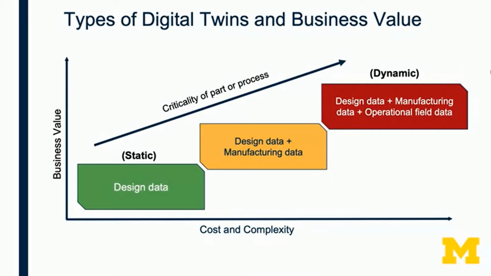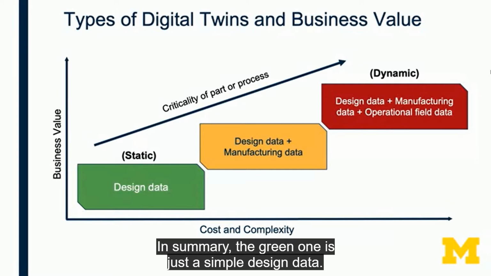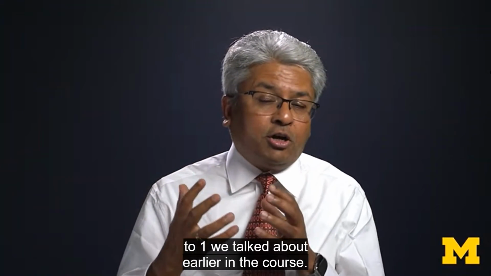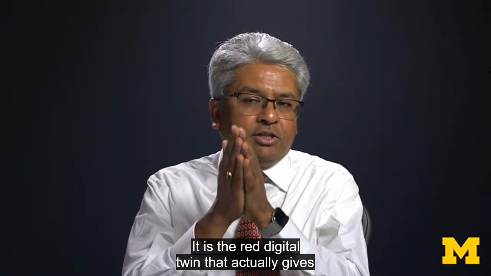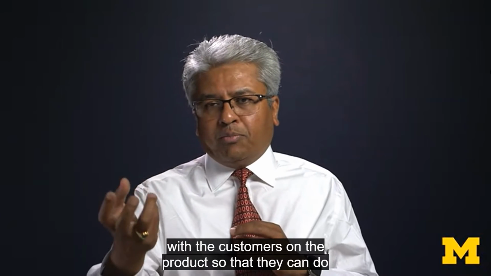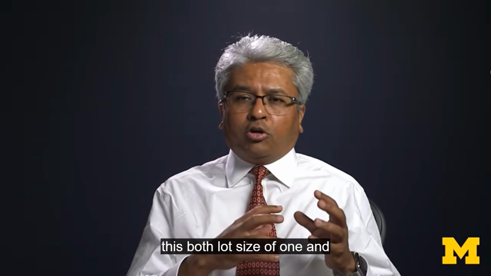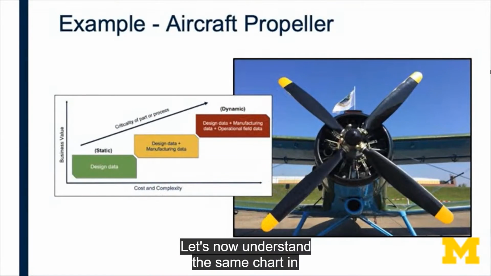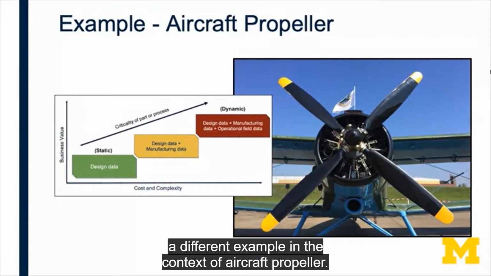So in summary, the green one is just the simple design data. Yellow is the design data plus manufacturing data, and the red is the full dynamic digital twin, which includes operational field data. And now you can connect back to the lot size of 1 or the customer experience of n equal to 1 we talked about earlier in the course. It is the red digital twin that gives manufacturers the real-time connection with the customers and the product so that they can do both lot size of 1 and manage the customer experience one customer at a time.